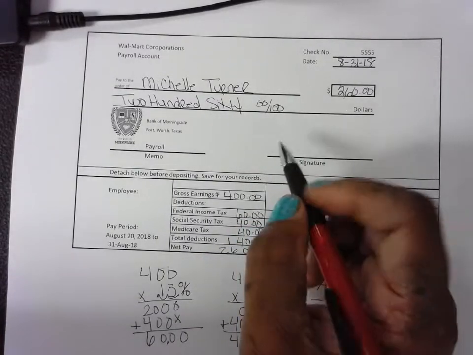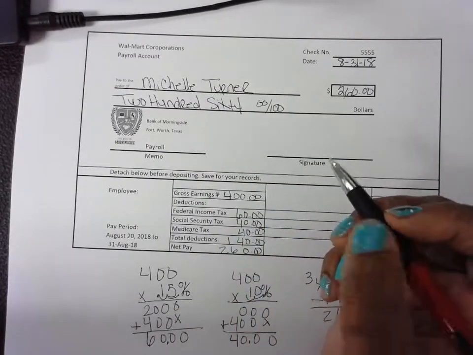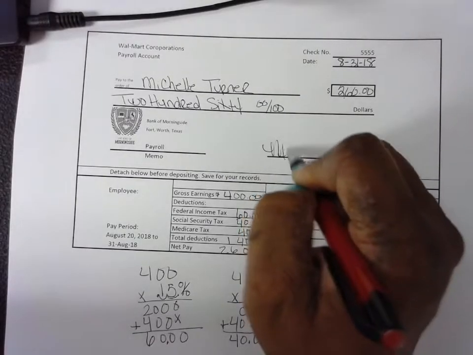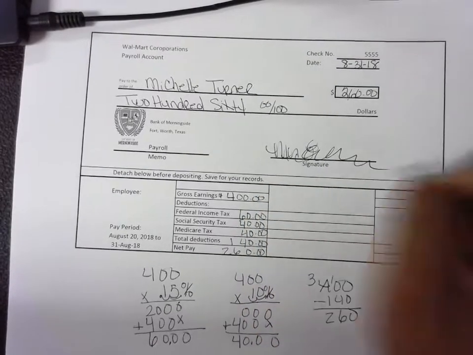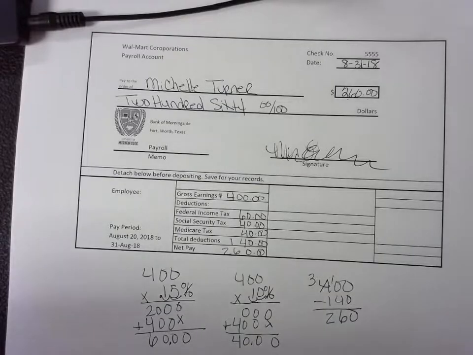Now my boss is Mr. Edwards. Technically, I'm not supposed to sign his name, but I'm going to do some chicken scratch. Like that, that means Mr. Edwards. All right. So this is going to be it.